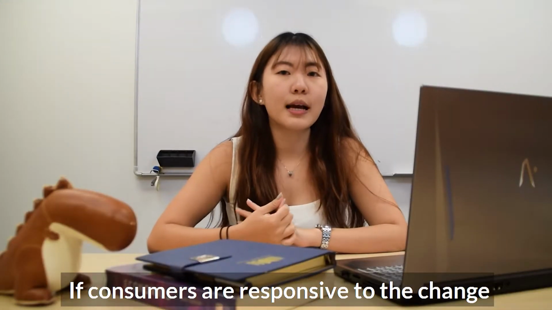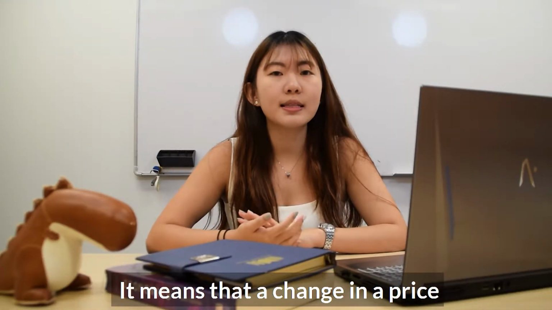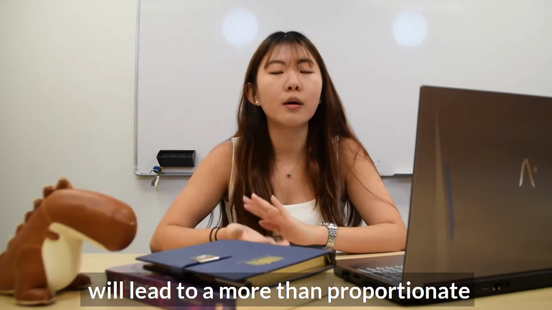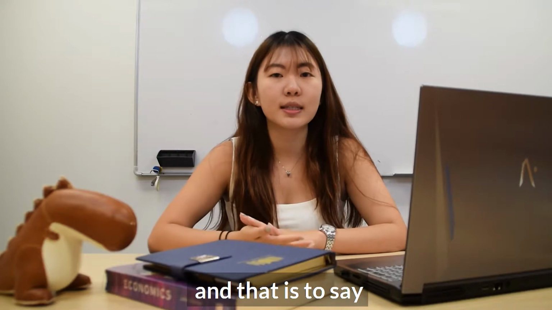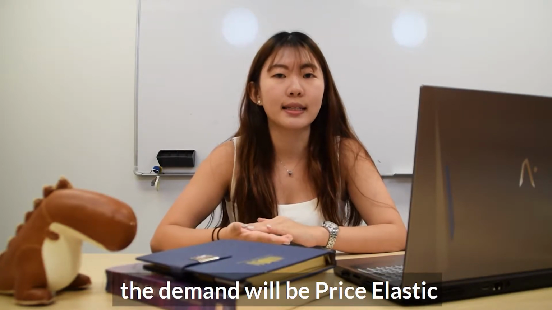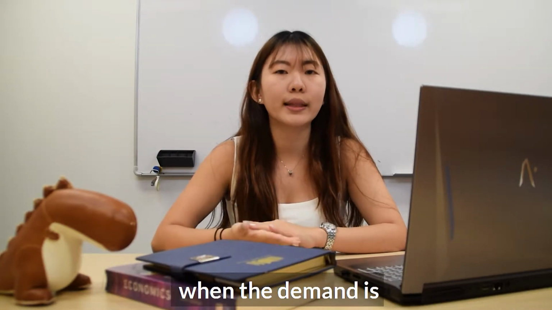If consumers are responsive to the change, it means that a change in the price will lead to a more than proportionate change in the quantity demanded of the good, and that is to say the demand will be price elastic. The converse will be true when the demand is price inelastic.